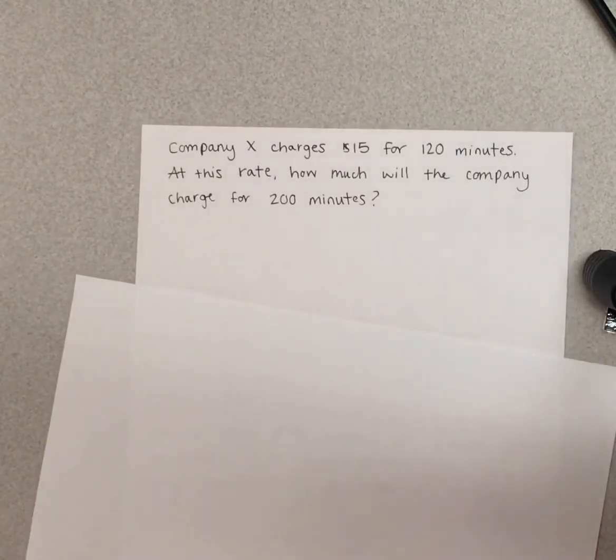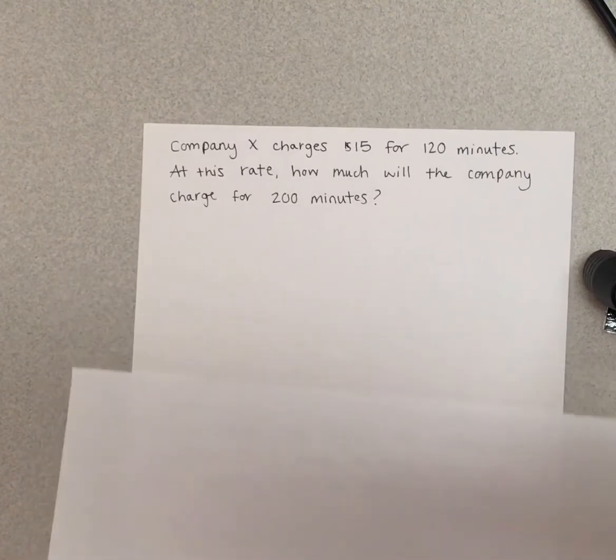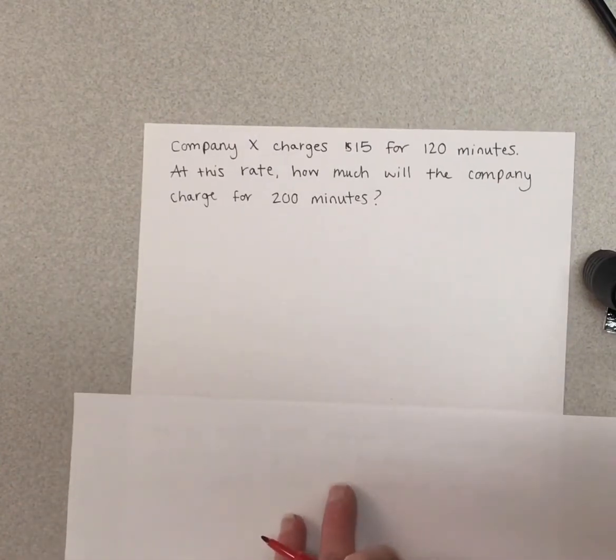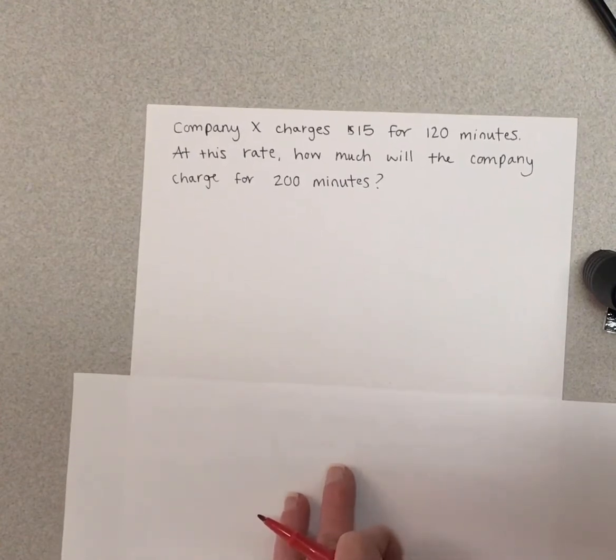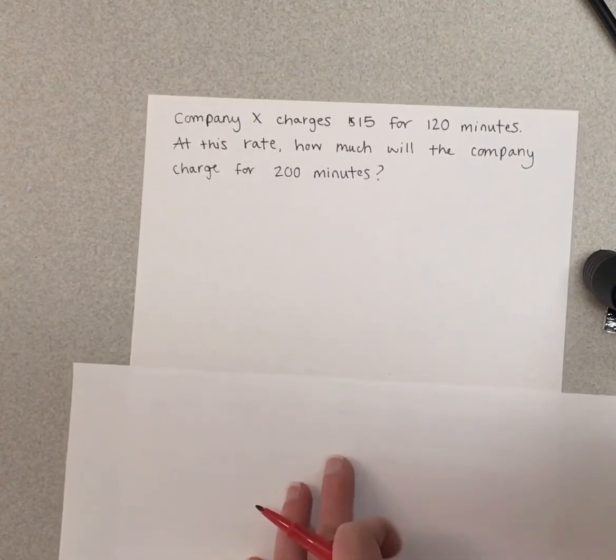So here we have company X. They are charging $15 for 120 minutes on your phone. At this rate, how much will the company charge for 200 minutes?